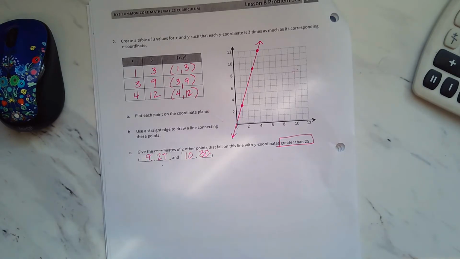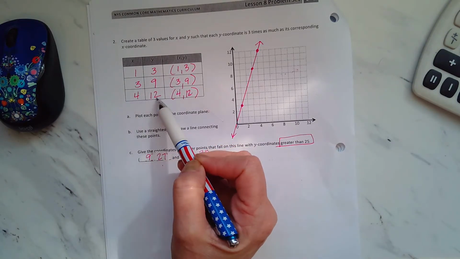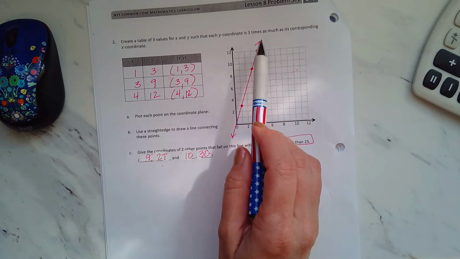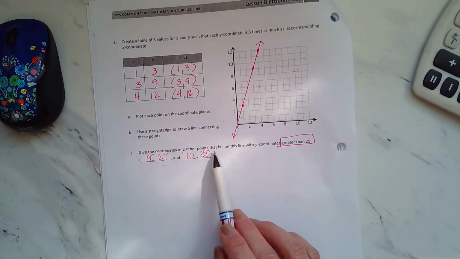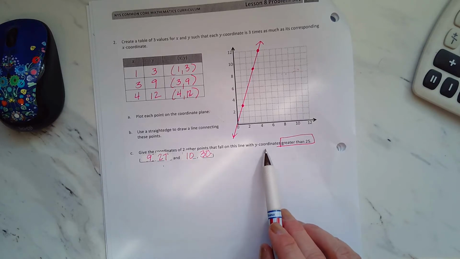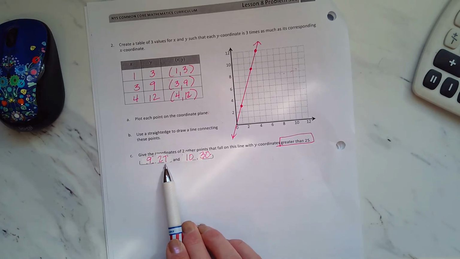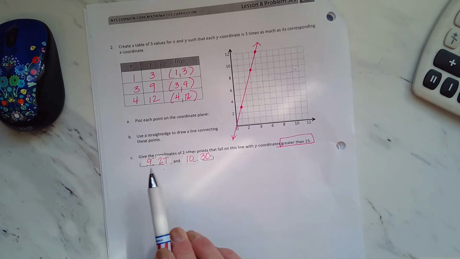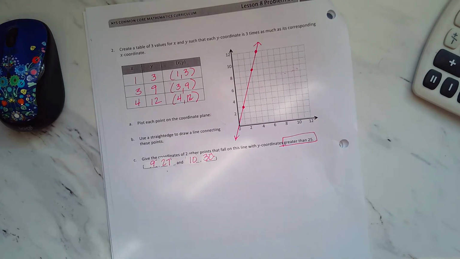Then create a table of 3 values for x and y such that the y coordinate is 3 times as much as the corresponding x coordinate. I started with 1 times 3, 3 times 3, 4 times 3. I plotted the points, connected them together, then gave the coordinates of 2 other points that fall on this line with y coordinate greater than 25. So the y coordinate has to be greater than 25. I said 9: 9 times 3 is 27. 10 times 3 is 30.